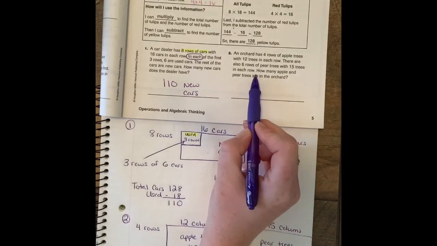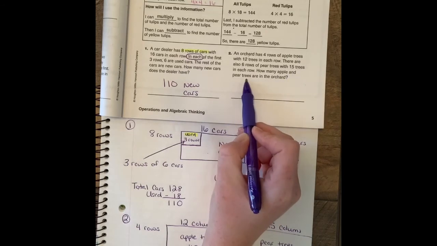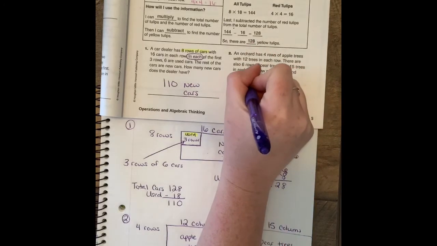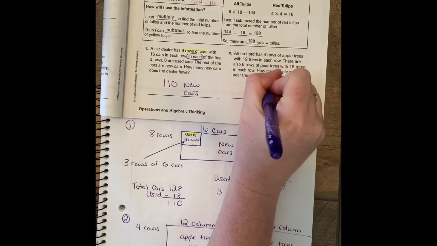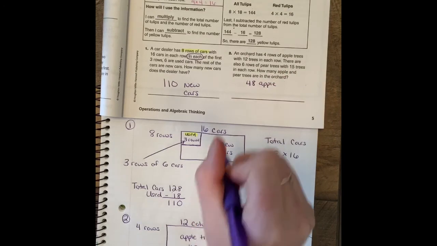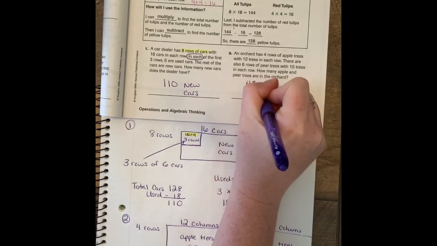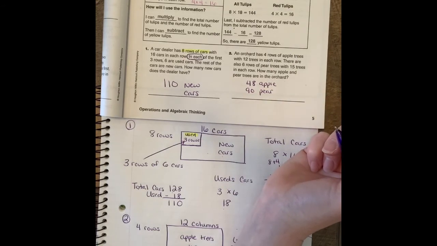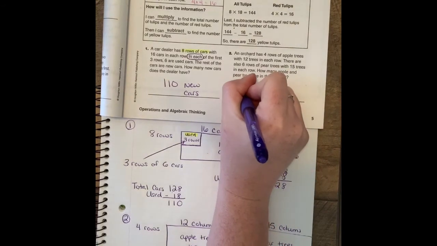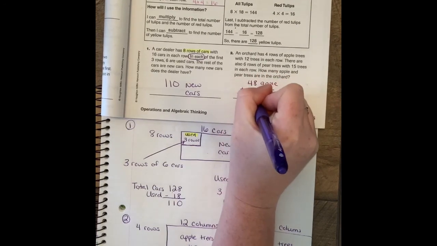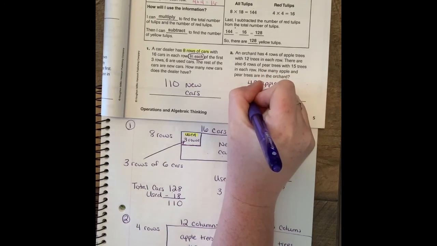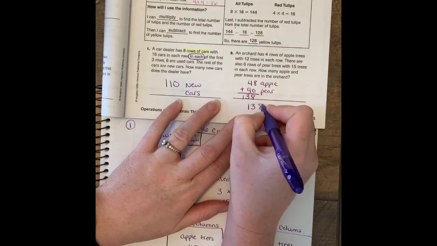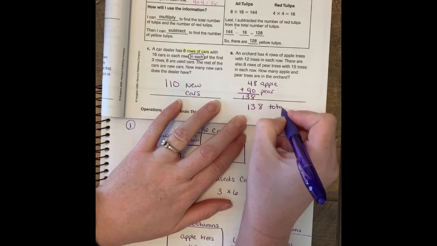My question is, how many apple and pear trees are in the orchard? Well, if I have 48 apple and I have 90 pear, how am I going to figure out how many are in the entire orchard? Yes, add them up, people, add them up. 8, 9 plus 4 is 13. So I have 138 total trees.